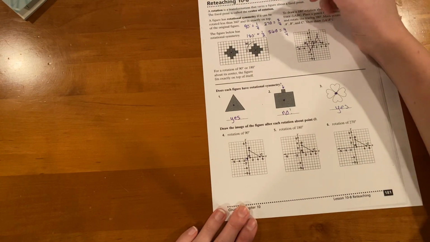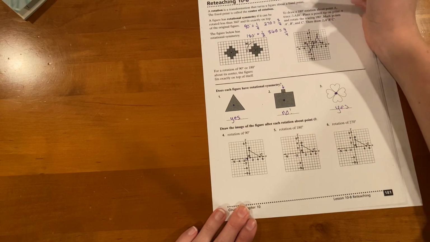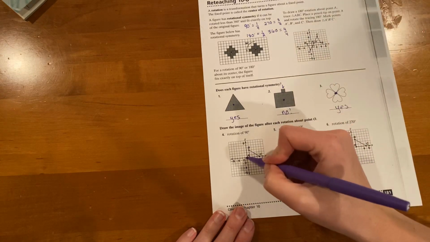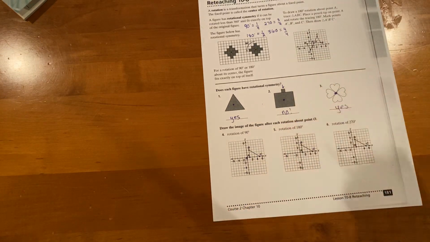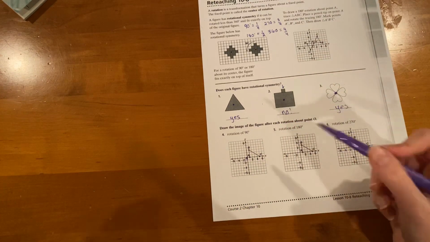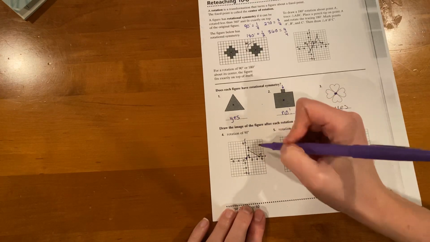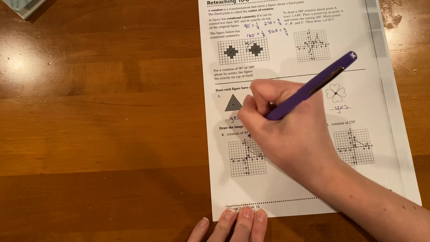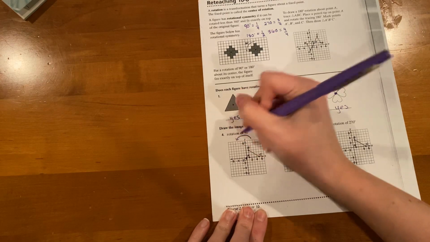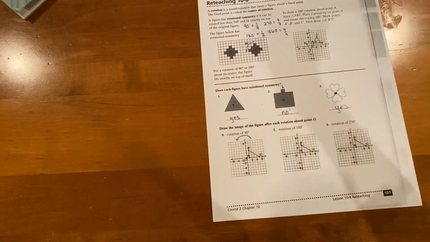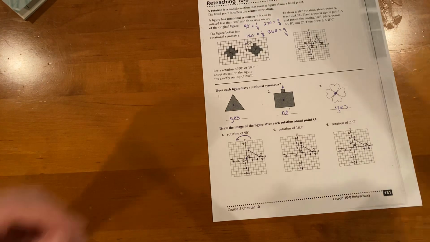Remember, a rotation is a transformation that turns a figure about a fixed point. So our fixed point is the origin, point O, and we want to know what this figure will look like if we rotate it 90 degrees, which is a 1/4 rotation, taking it from this box to this box. What will the new figure look like?